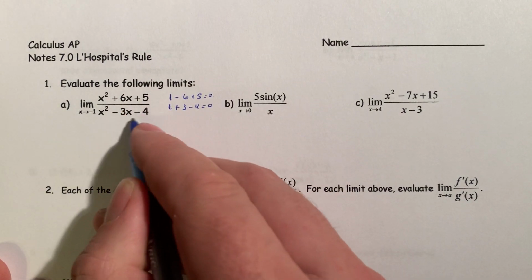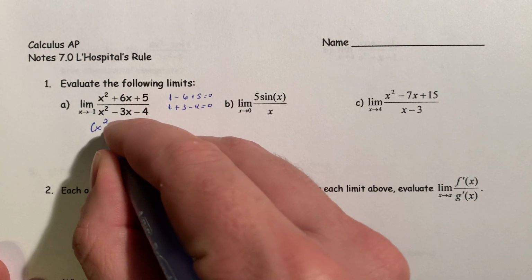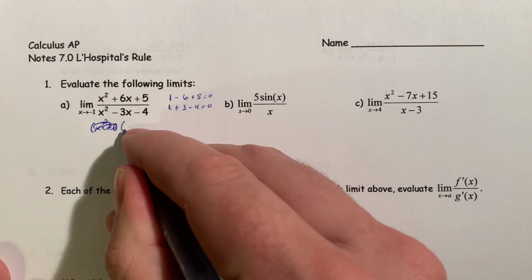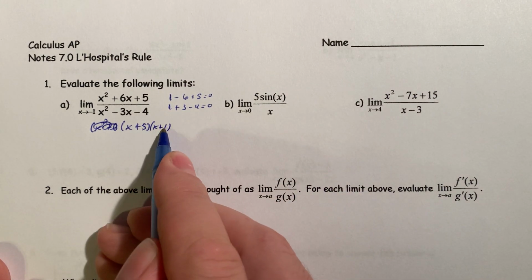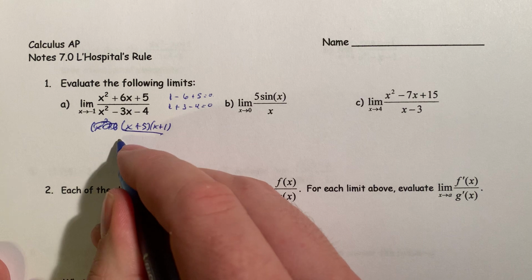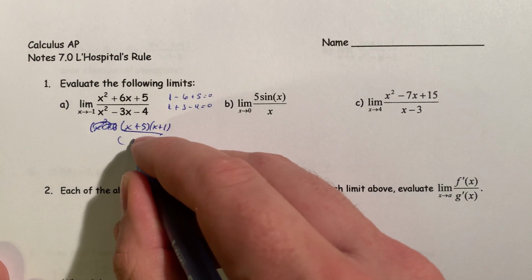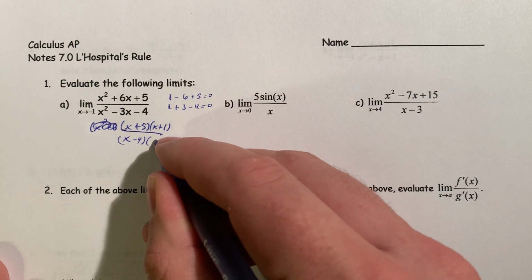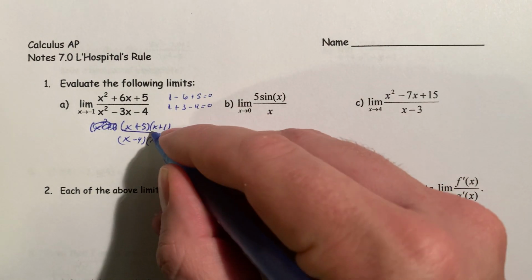Now this looks like a factor and cancel one. So I'm going to go ahead and factor it. Oh, wait, how are we going to factor this? Okay, what multiplies to make 5? So x plus 5 times x plus 1 multiplies to make 5, adds to be 6. Here we're going to multiply to make negative 4 and add to be negative 3. So negative 4 and positive 1. And we can cancel here. The x plus 1 will cancel out.